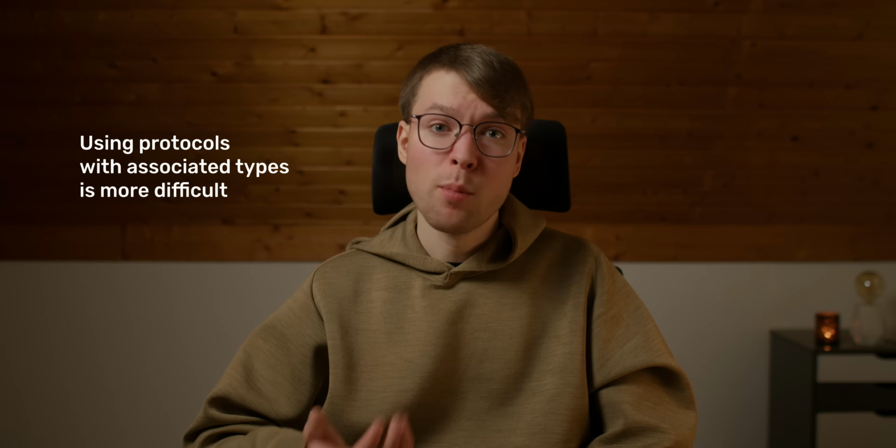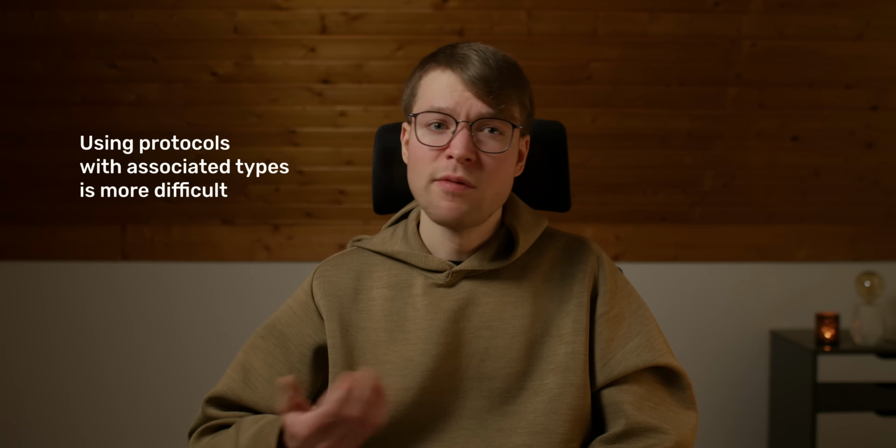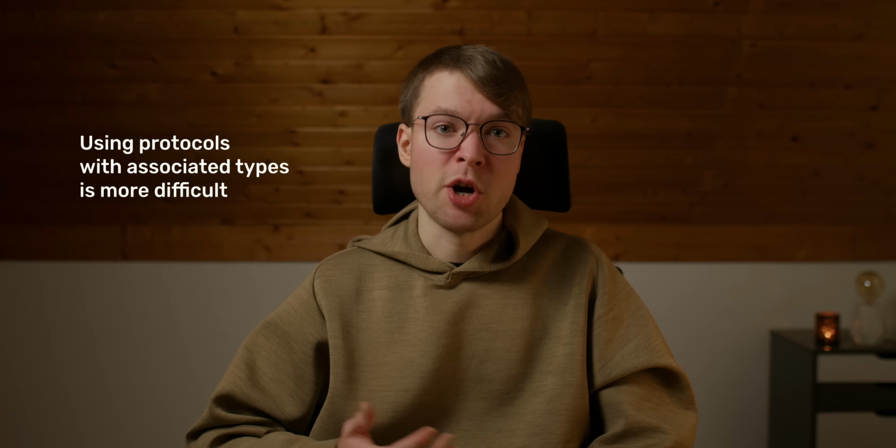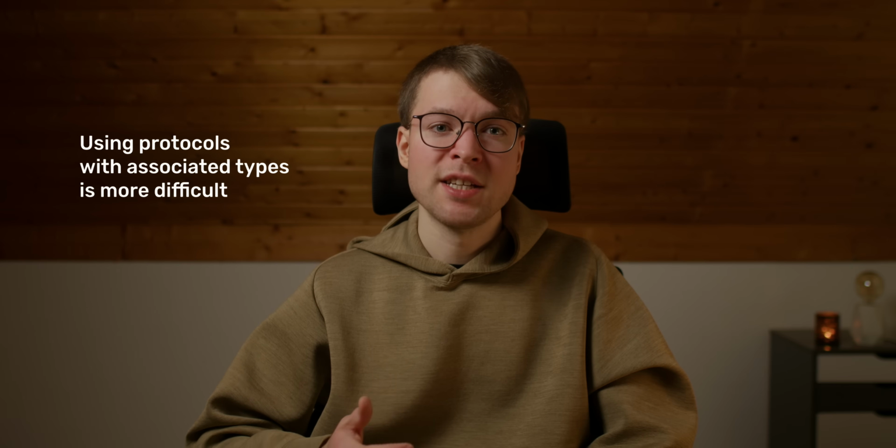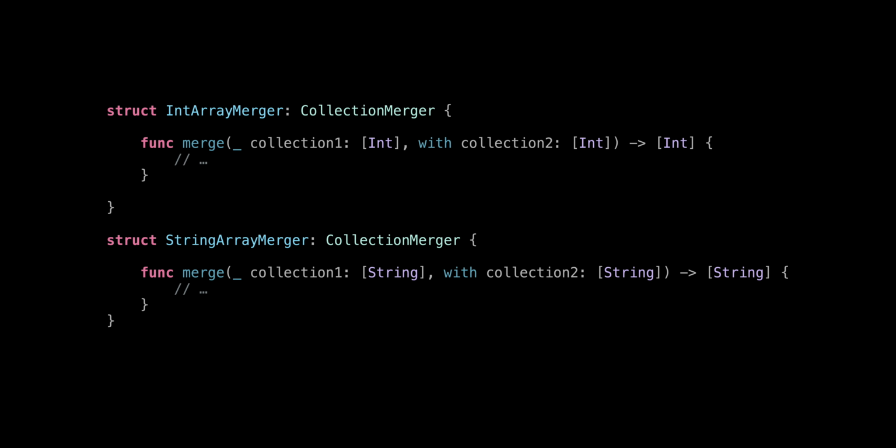And when it's possible, Swift goes even further and tries to make the unknowns known even earlier, just as you type in the code. That's the deal with associated types. However, protocols with associated types are more difficult to use in practice. First of all, when it comes to implementing such protocols, only one concrete type can take the placeholder's place. That means if you want to merge collections with strings and collections with integers, you'll need to have two separate implementations. Again, you get in two highly specialized tools.